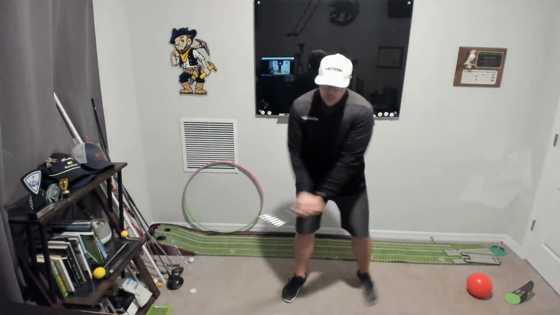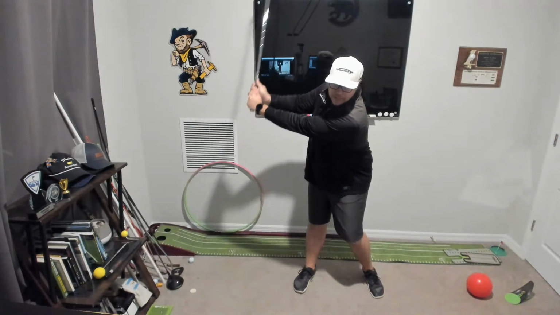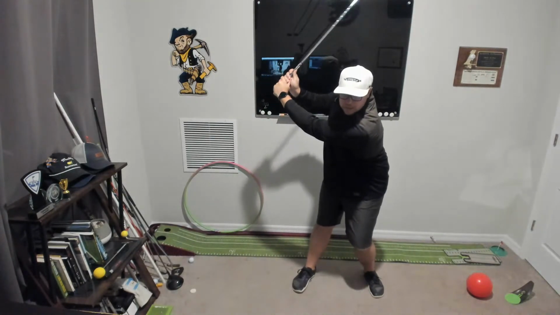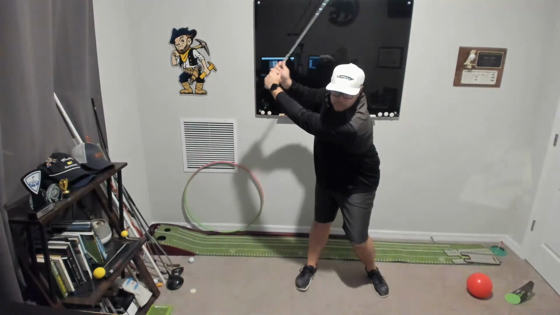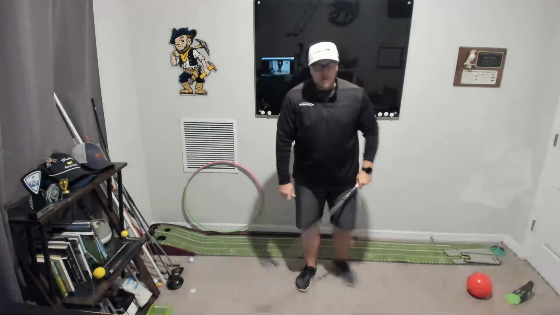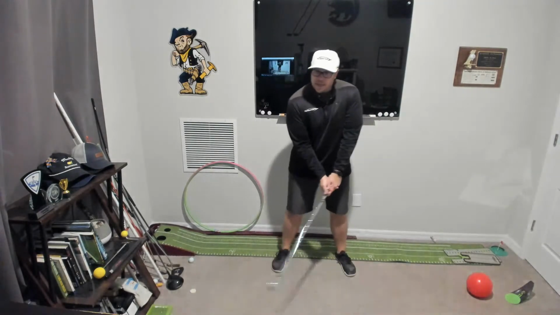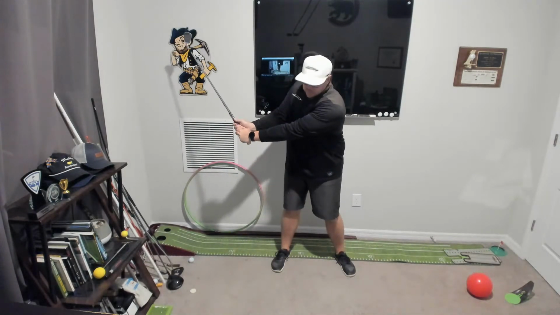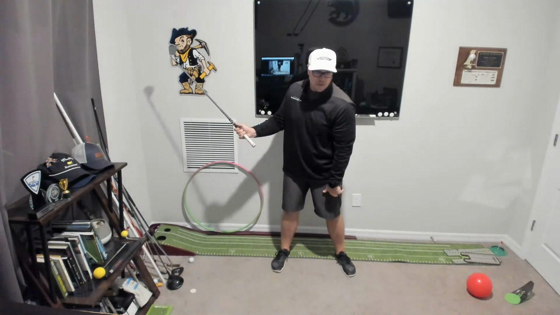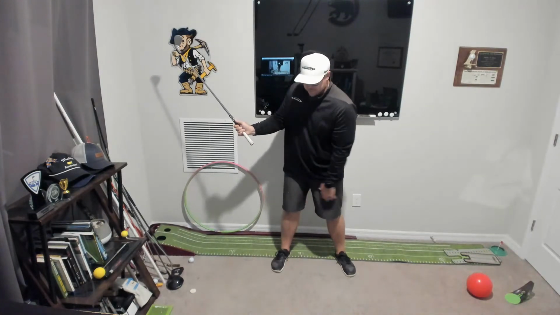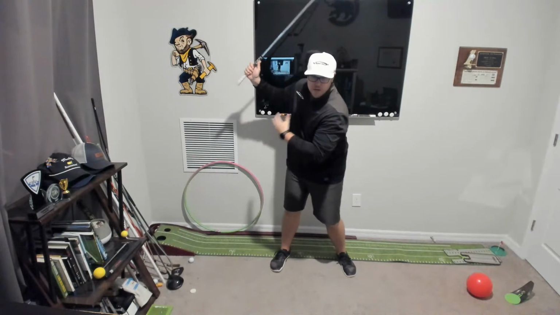So you're going up to the top. Basically, this is as far to my trail side as I'm going to be in this area of the swing. And then as I get up to the top, I'm actually moving into my lead side. If you think about the pressures in the feet, at address I'm going to be about 50-50. As I get to about this area here, I'm going to be as far to my trail side as I'm going to be, about 75-80% on my trail side as far as the pressure in my feet.